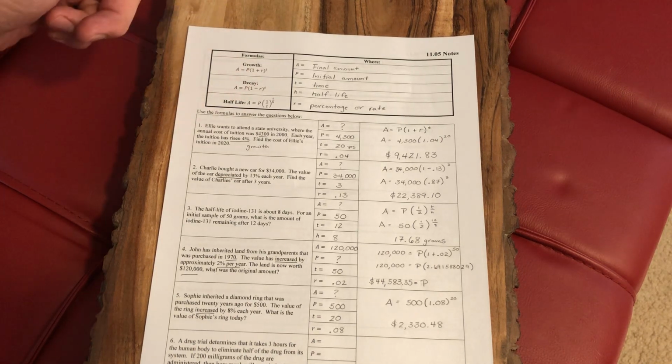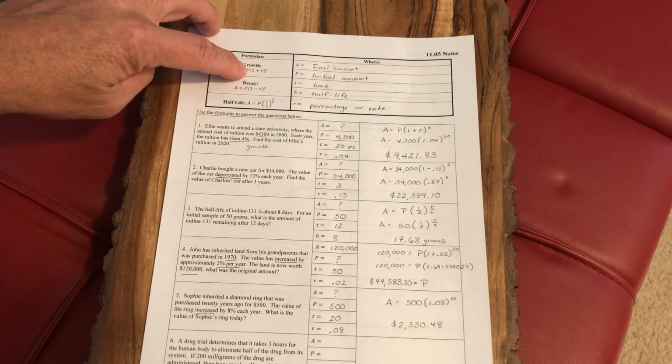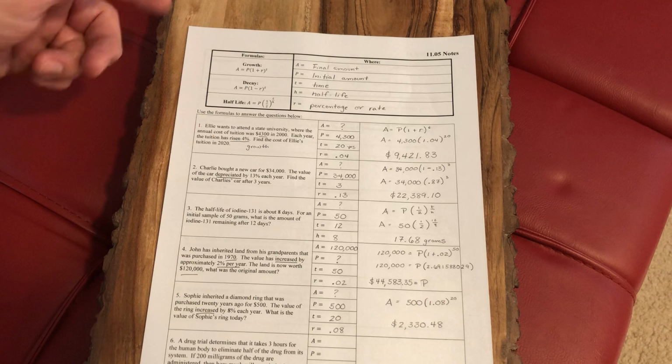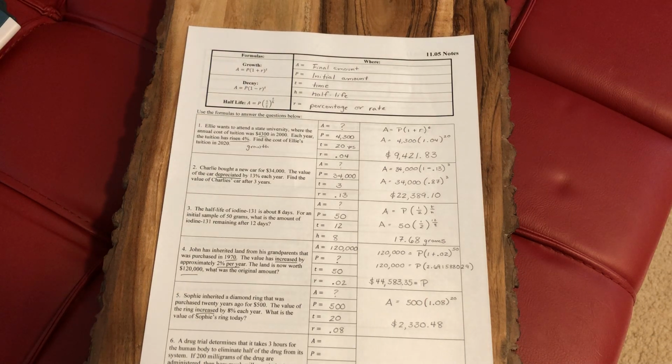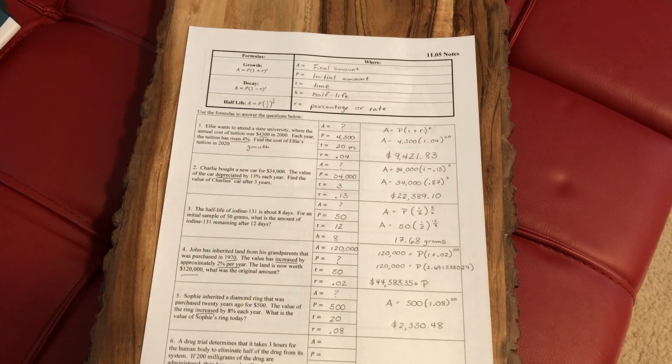So if it gives you the final amount, then you've got to work backwards. But usually we're going to give you the P, or the initial amount. T is for time. Time could be in years. It could be in days. It could be in months. The half-life, or the H, will be given. In other words, normally it wouldn't say a month. It would be very specific, like 30 days or 10 days or whatever.